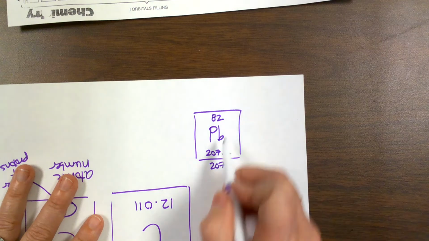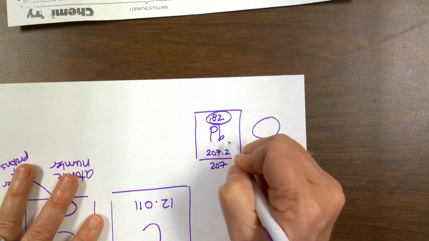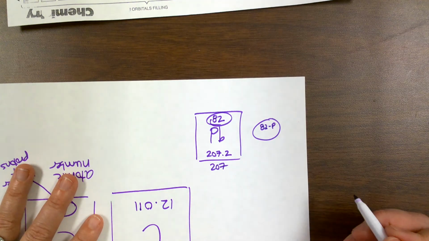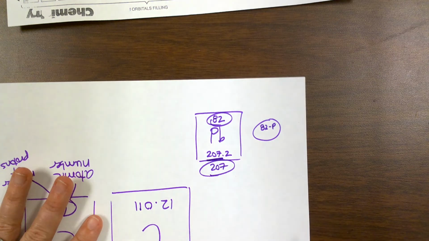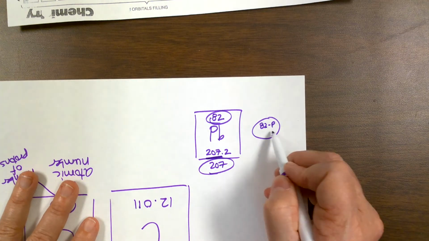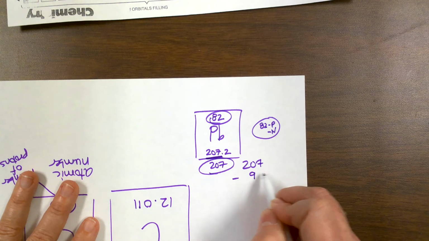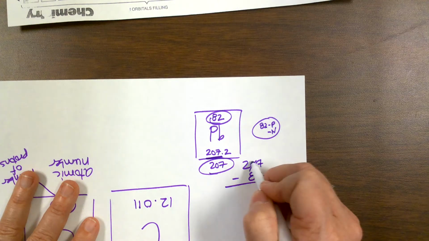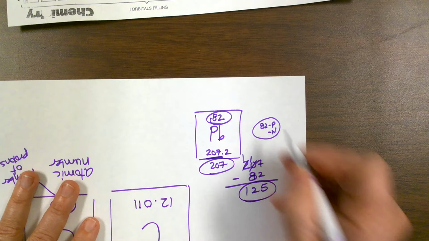And therefore, this tells me that in the nucleus of a lead atom, it has 82 protons. But also, this number tells me everything else in there for the neutrons. So you do 207 minus 82. You're going to get 125.